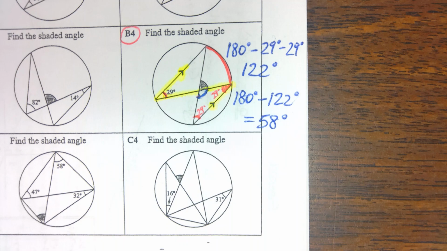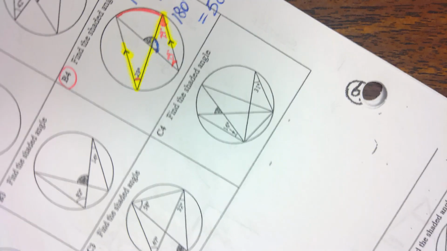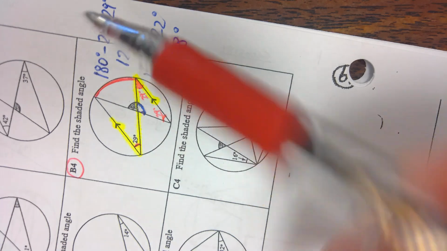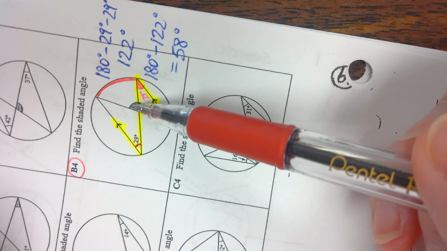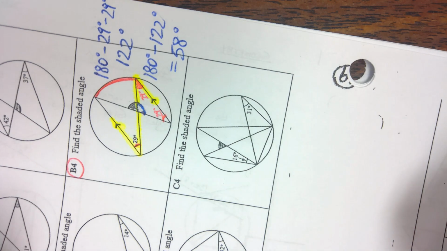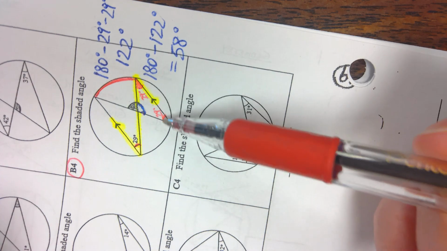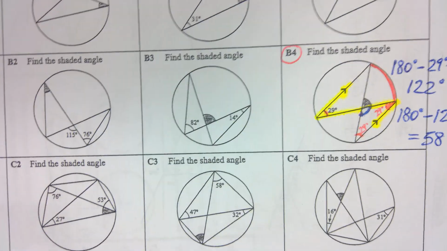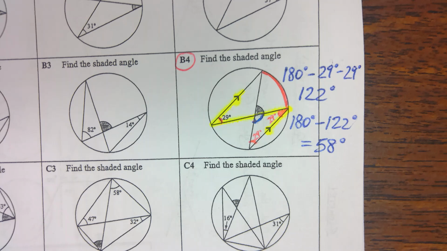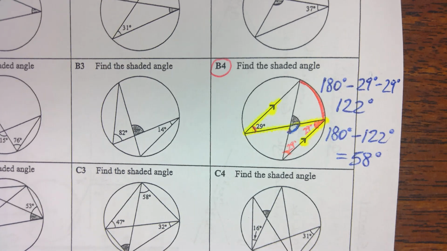And if you turn it this way, you can see two interior angles. You add them up, it equals your exterior angle. 29 plus 29 gives you the 58, which is your exterior. So some of these diagrams you can twist and turn to see the pattern.